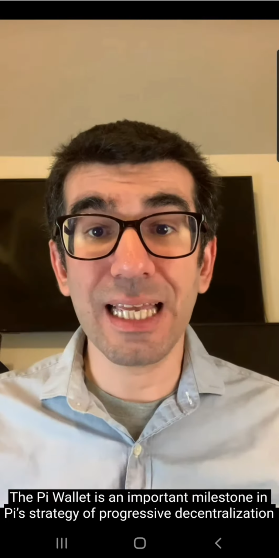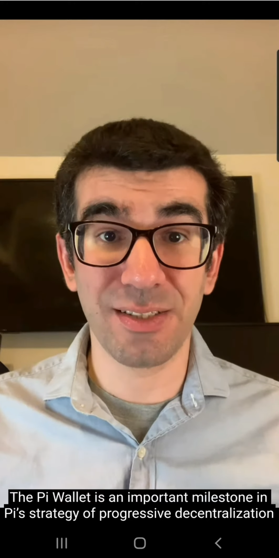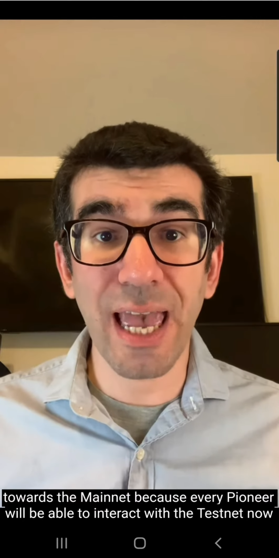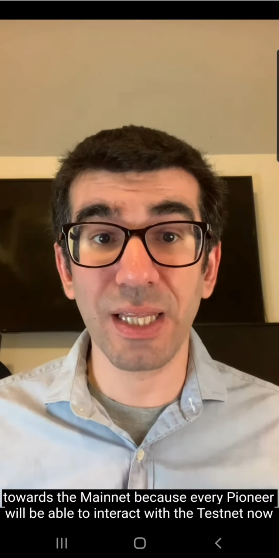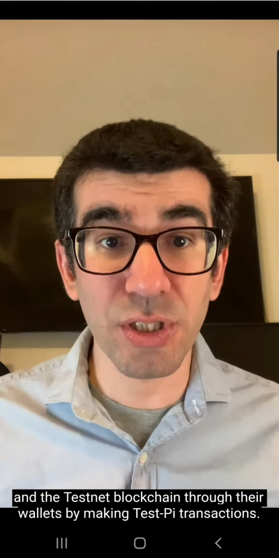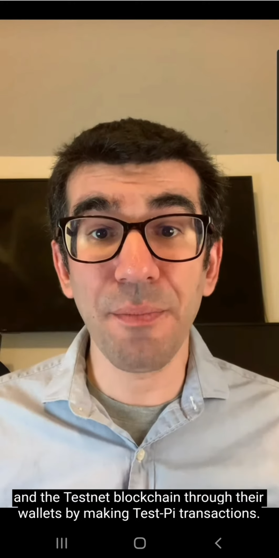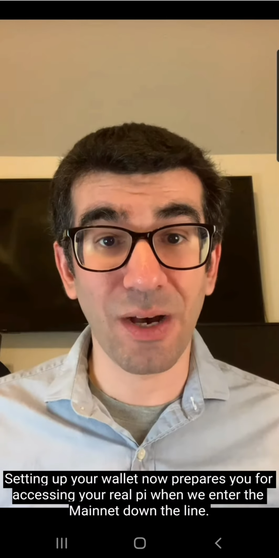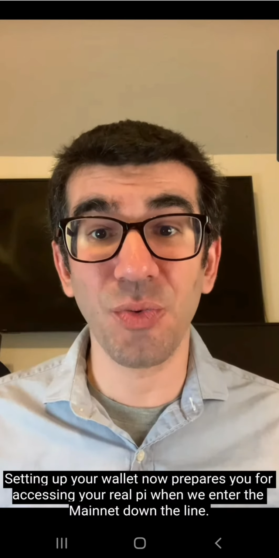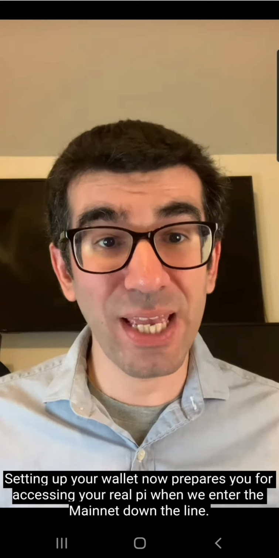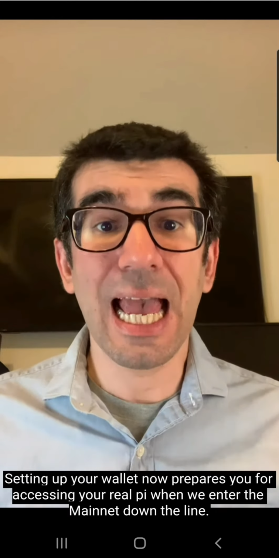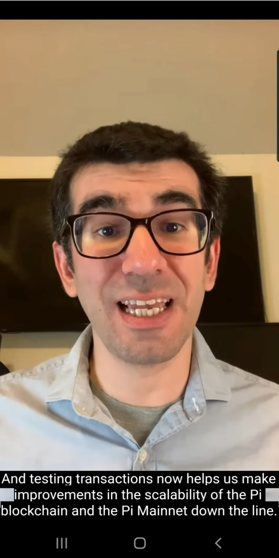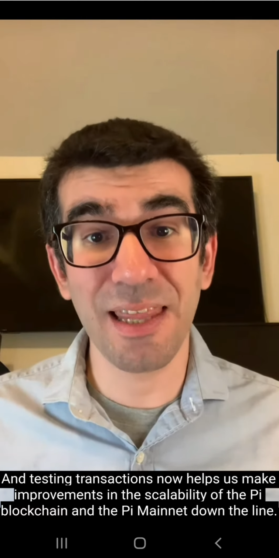The Pi wallet is an important milestone in Pi's strategy of progressive decentralization towards the mainnet because every pioneer will be able to interact with the testnet blockchain through their wallets by making test Pi transactions. Setting up your wallet now prepares you for accessing your real Pi when we enter mainnet down the line. And testing transactions now helps us make improvements in the scalability of the Pi blockchain and the Pi mainnet down the line.